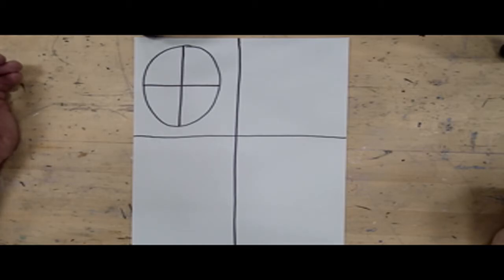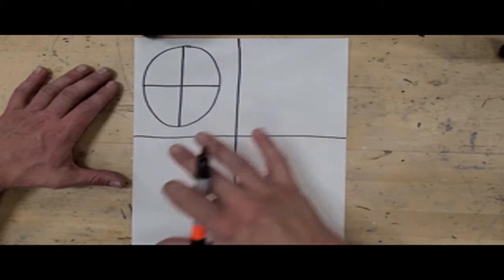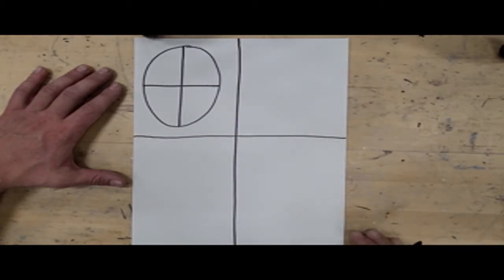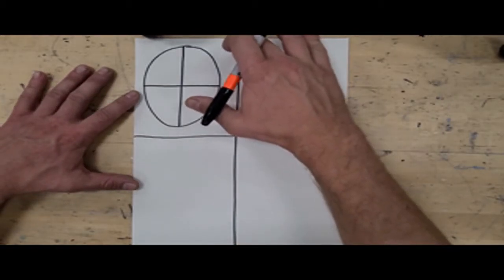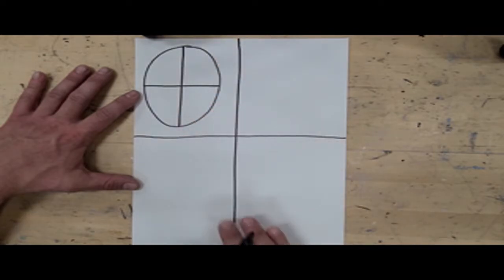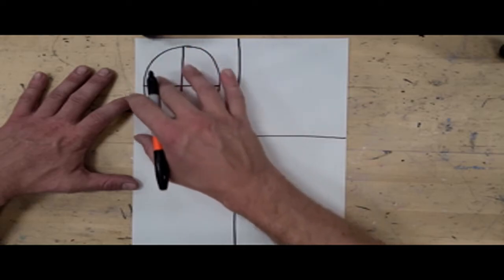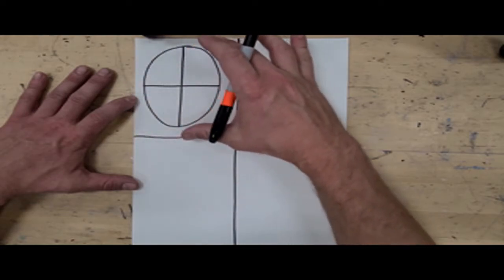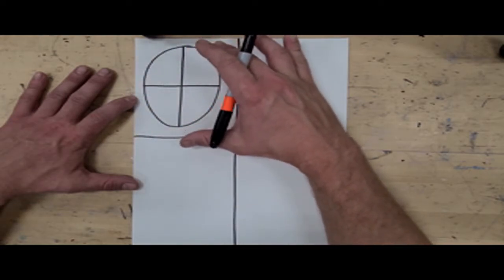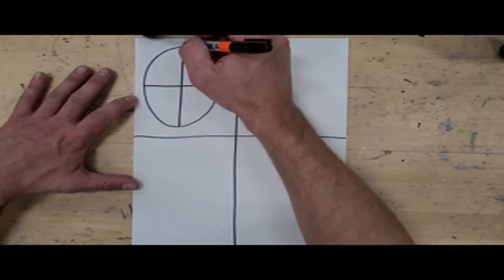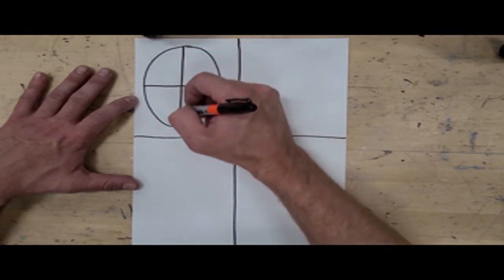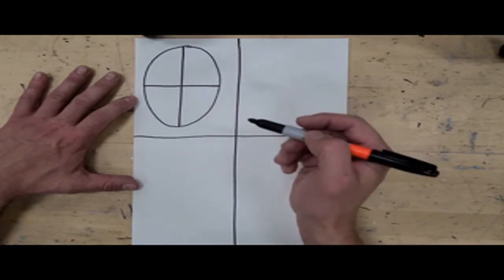This is the basics of human facial proportions. I've started by taking a 9-inch by 12-inch piece of paper and I've divided it down the center vertically and down the center horizontally. Then I've drawn an oval that fills up almost the entire space of the top left corner, and I've divided that also vertically and horizontally.